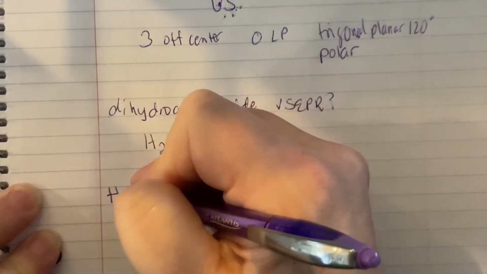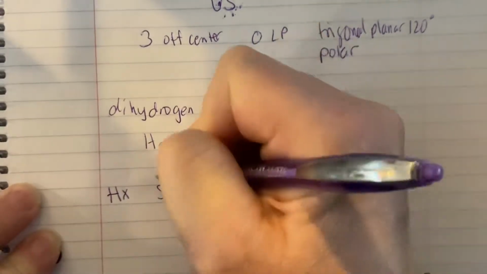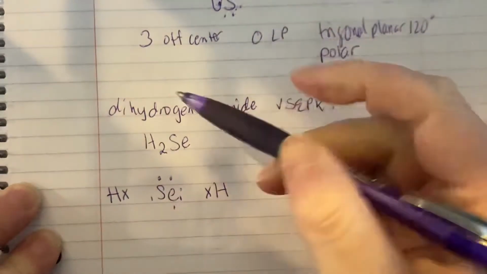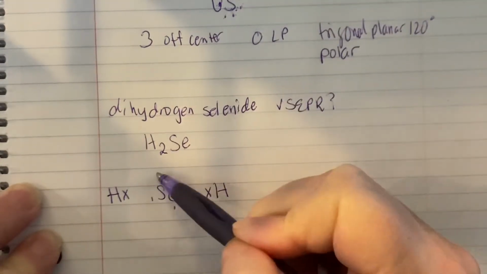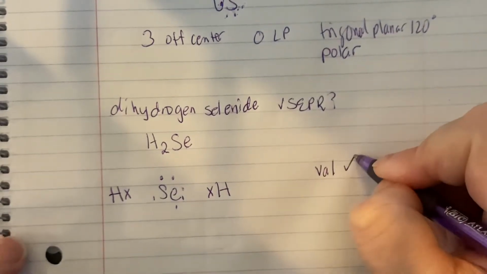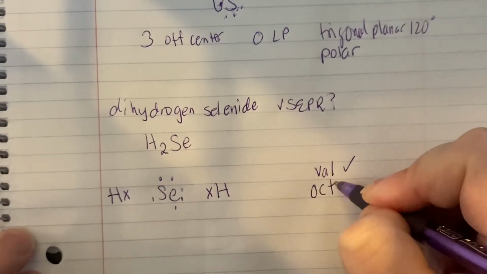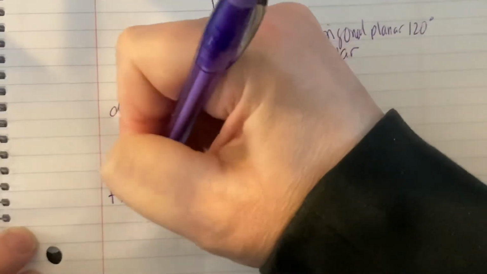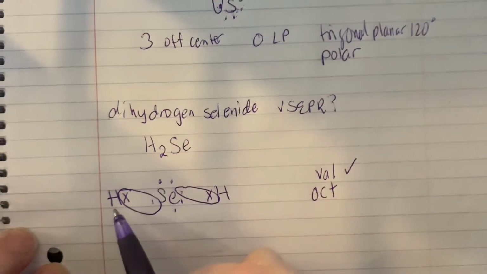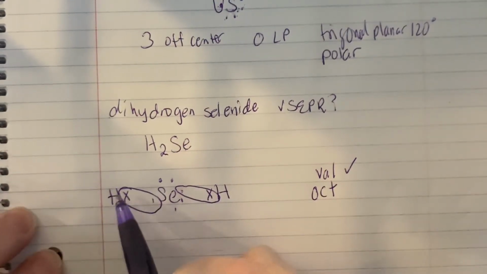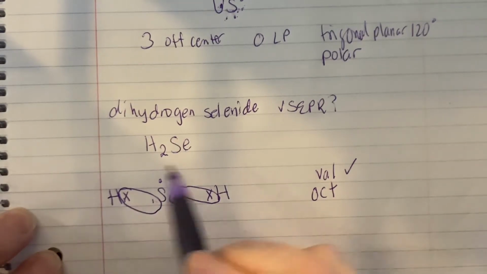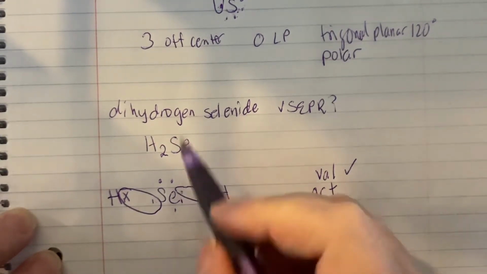Hydrogen has one valence electron, selenium has 6 valence electrons. So I check it: 1, 1, 1, 2, 3, 4, 5, 6. I have the correct number of valence electrons. Now I have to form octets. So I'm going to start by giving everybody single bonds. Now hydrogen can only do a single bond, so actually he's done. 2 means hydrogen is now full.